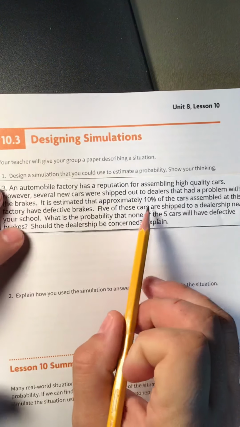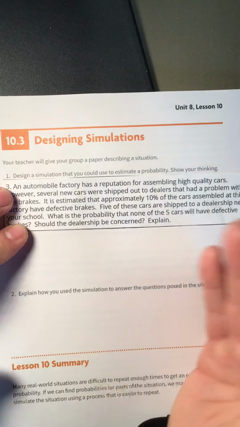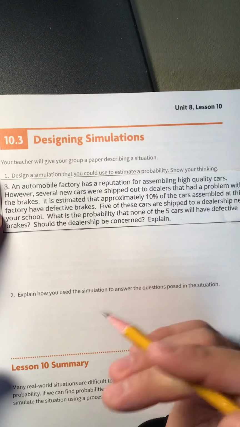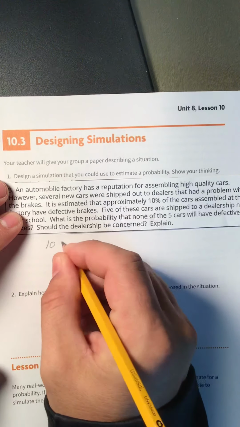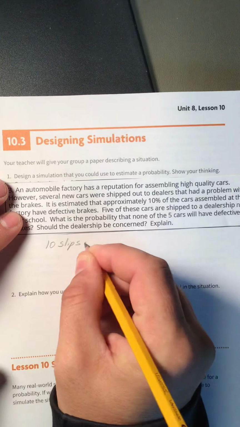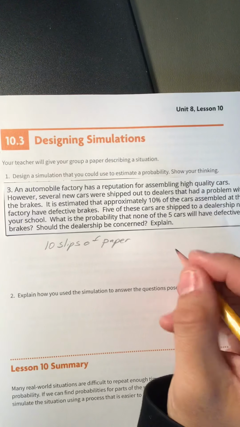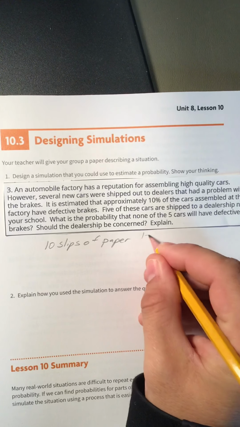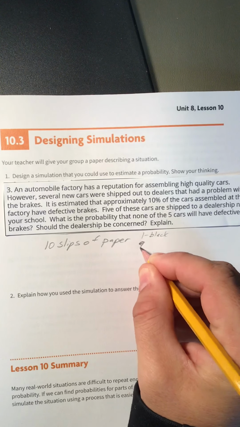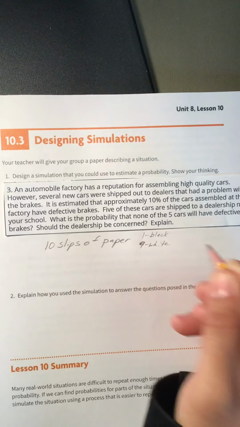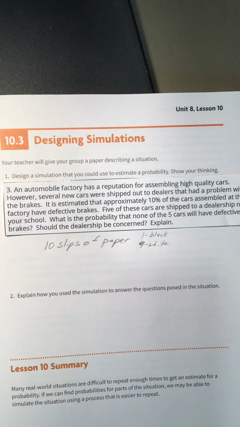So first of all, I've got to represent something that represents 10%. I can't use a coin, that's 50%. A die is 1 out of 6. So let's say I use 10 slips of paper. One slip is black, and 9 slips are white. So 10 slips of paper, 1 is black, 9 are white.